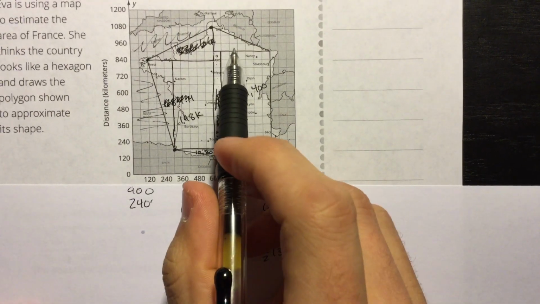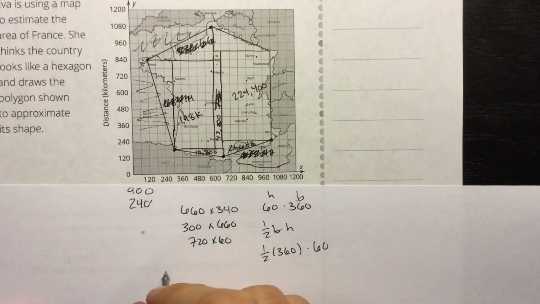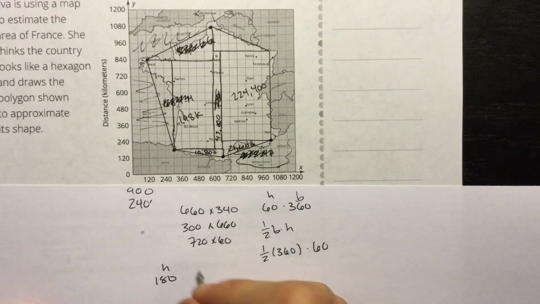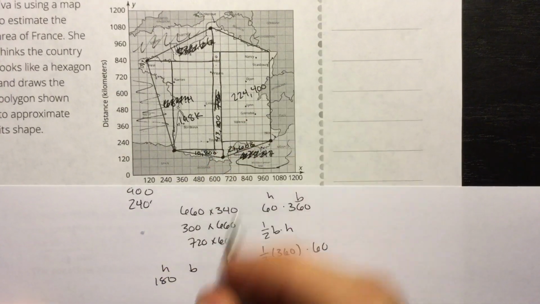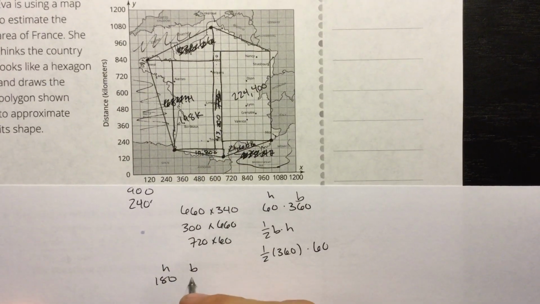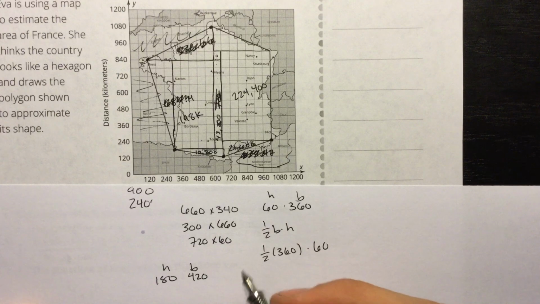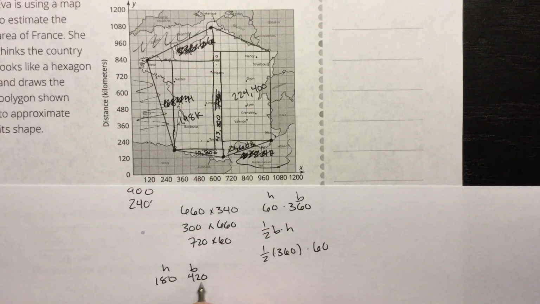So now I want to do this top right triangle. Its height is 180, and its base is 1, 2, 3, 4, 5, 6, 7. So 360 is going to be 420. Okay, so 1/2 base times height is going to be 210.